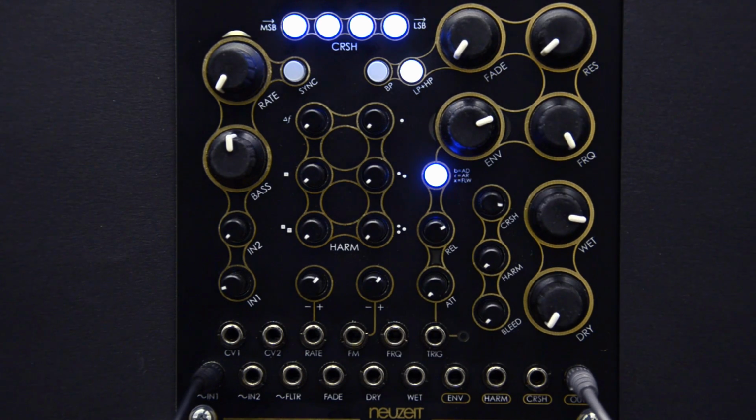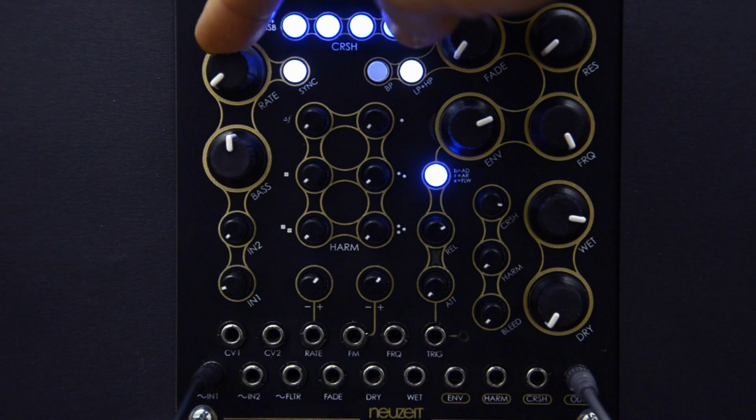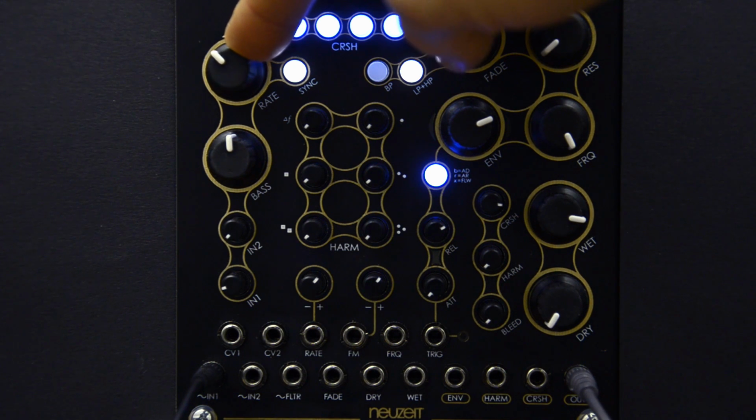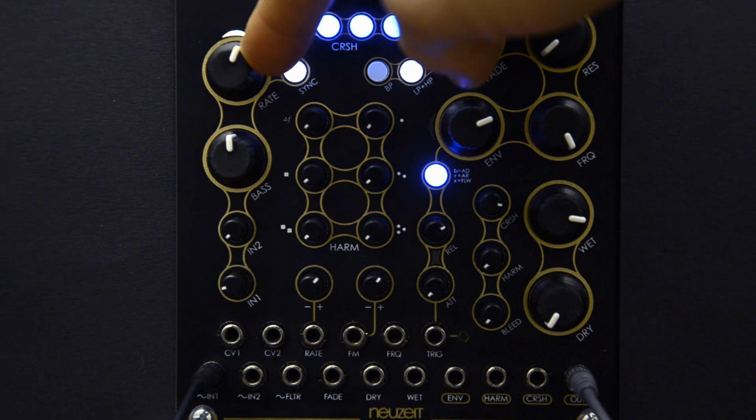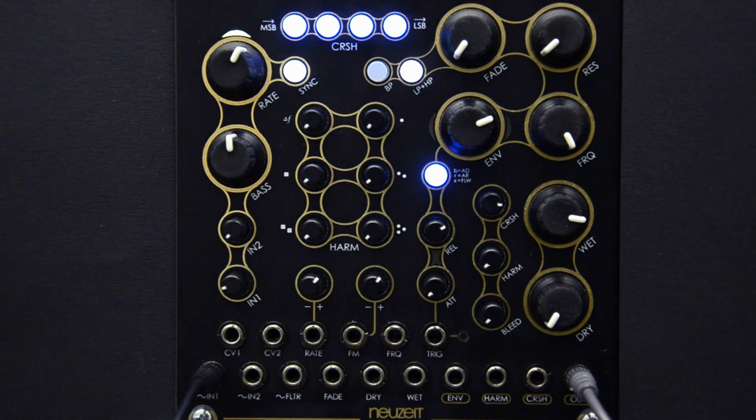Now let's turn the sync knob on and turn the rate knob back so that the ringing tone forms an interval above the sine wave's frequency. With the sync button on, note what happens to the ringing tone when we change the pitch of the sine wave oscillator. The ringing tone still maintains the same interval relative to the pitch of the incoming signal, so we have practically added a second oscillation in addition to our sine wave oscillator.